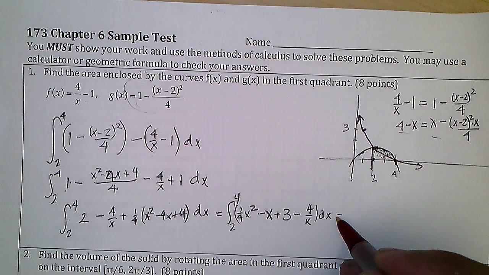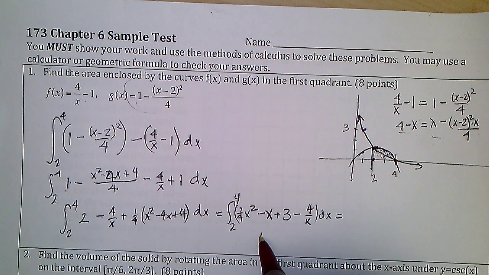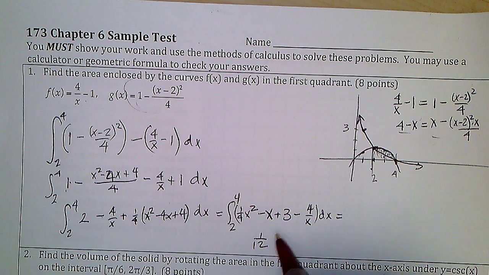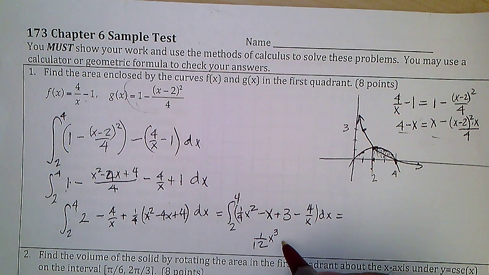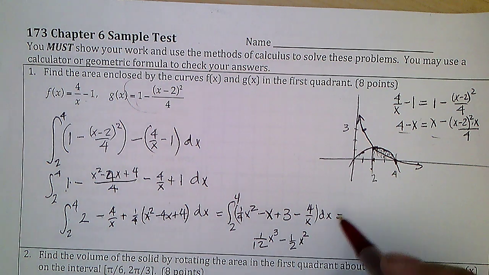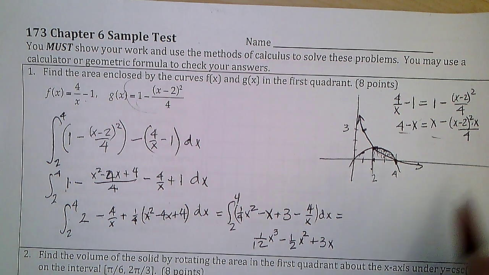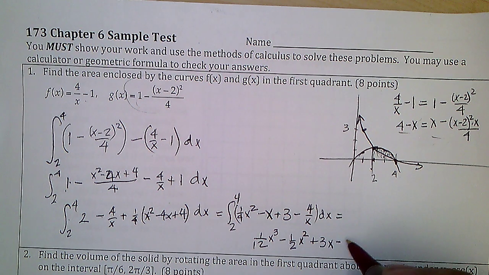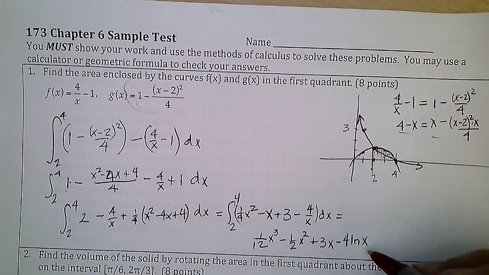So the integral of the first one here would be 1/12 x to the third minus 1/2 x squared plus 3x minus 4 ln x.